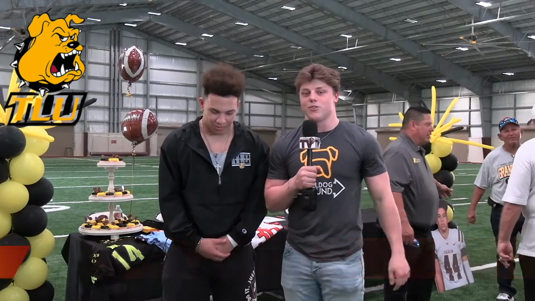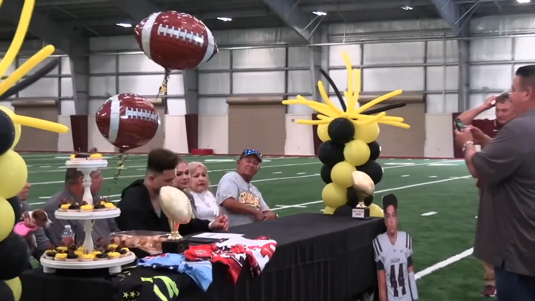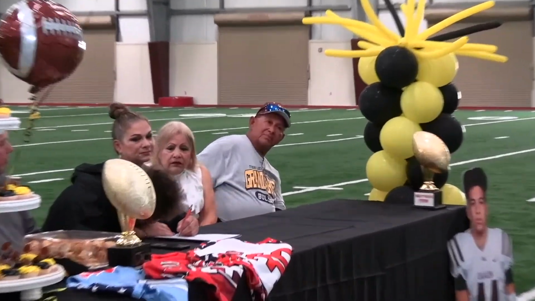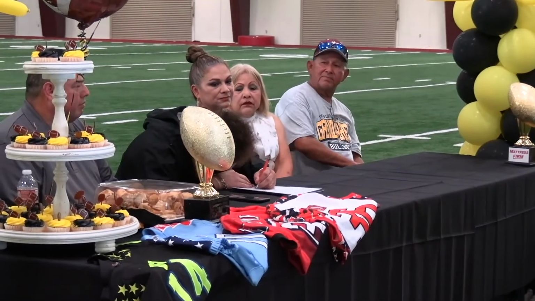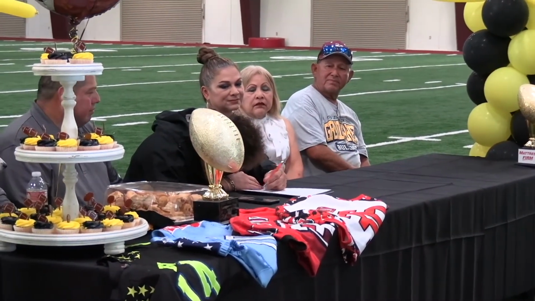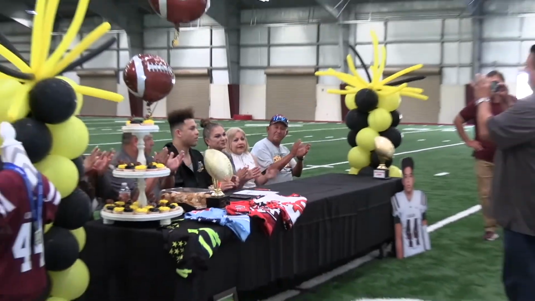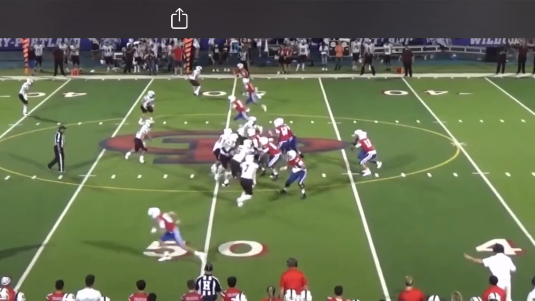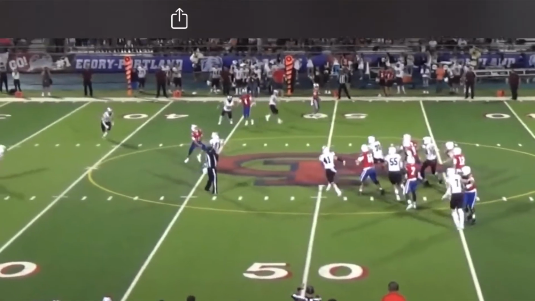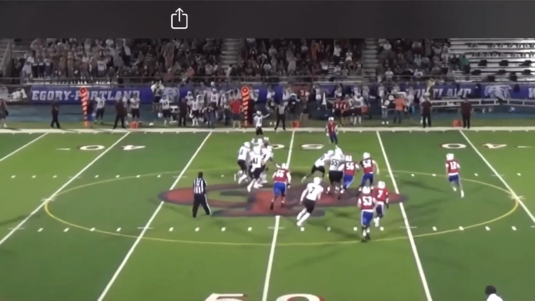Yo, it's Willie B with CalallenTV, and I'm here with Colton Calloway. Colton Calloway signed his letter of intent with Texas Lutheran University. Myself and Colton will be going to Texas Lutheran University this fall to get out there, compete, and play some football. So, Colton, there was a lot of emotions out here today on your signing day. What's going through your mind, and how do you feel right now?